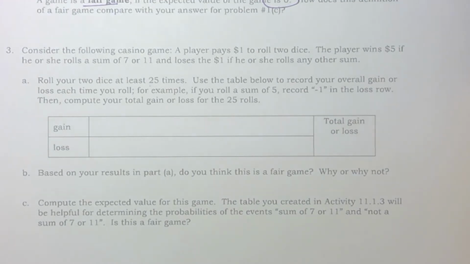But we already talked about 7 or 11. Do you remember us talking about sums when we introduced probability? Those sums of 7 and 11 aren't super common. Sums like 4, 5, 6 especially are more common. So we don't have great odds at rolling a 7 or 11. Once you've computed your experimental or empirical probability, it wants you to come up with the expected value.